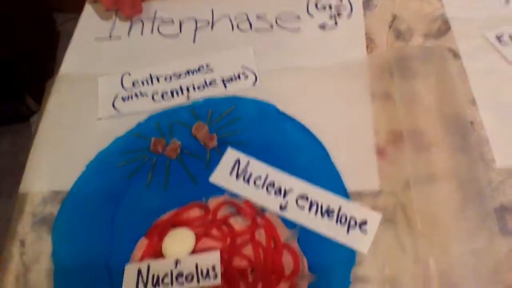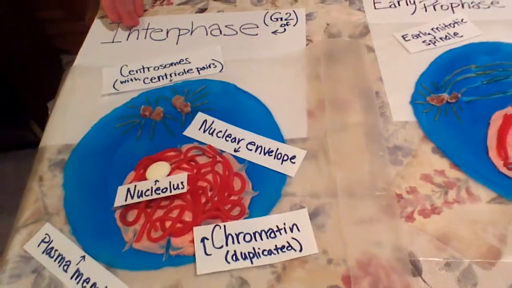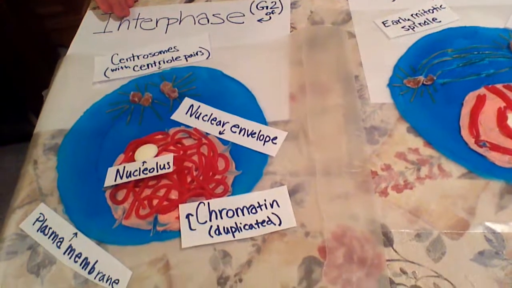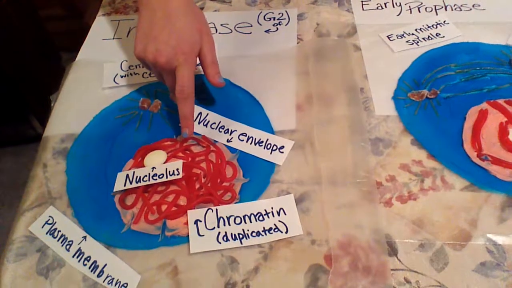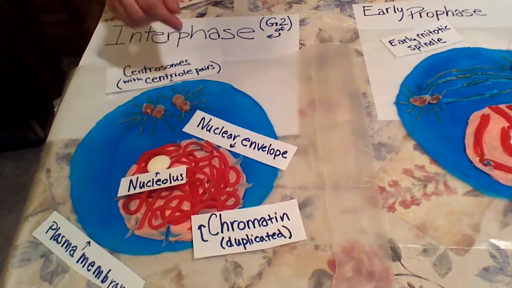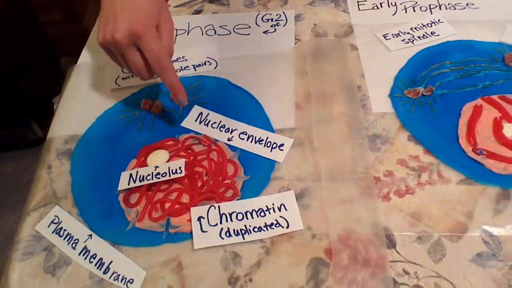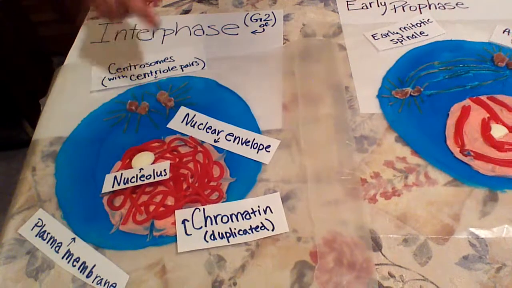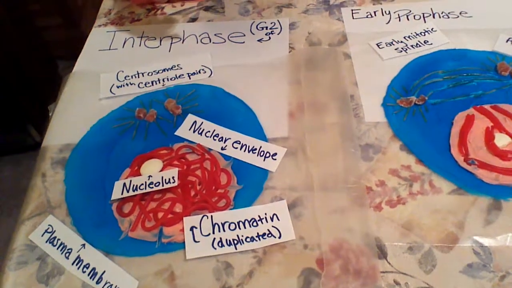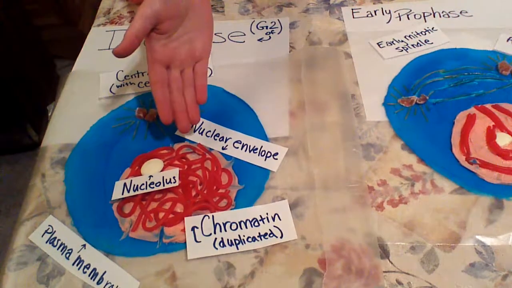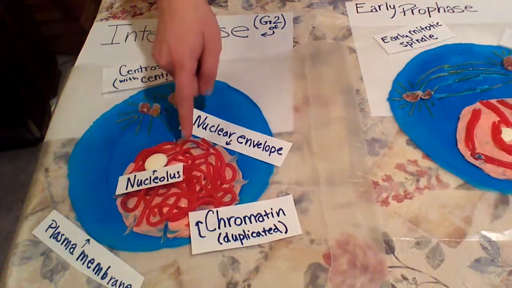In this masterpiece, we see the first phase of mitosis, also known as interphase. During interphase, the chromosomes uncoil while other cellular functions continue. The cell nucleus is visible and bound by a nuclear envelope. The nucleolus is also visible in this phase, and the chromosomes have already been replicated. However, each chromosome cannot be individually distinguished. Hence, we see chromatin.